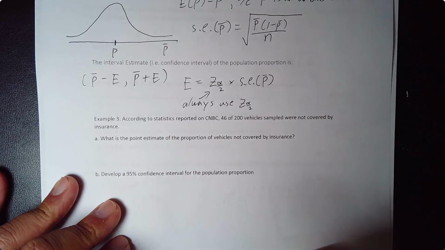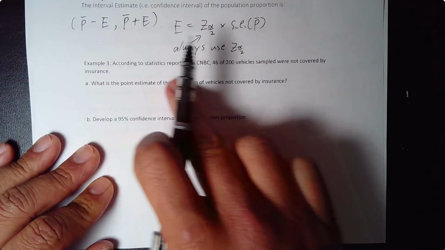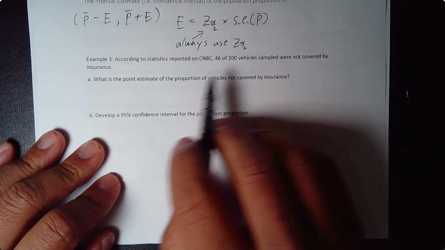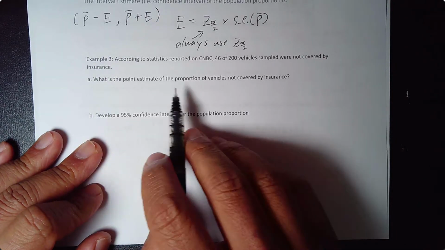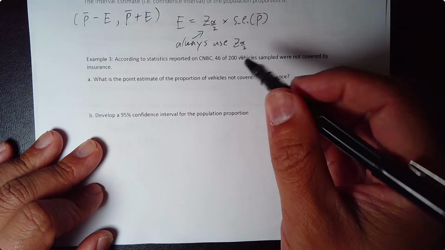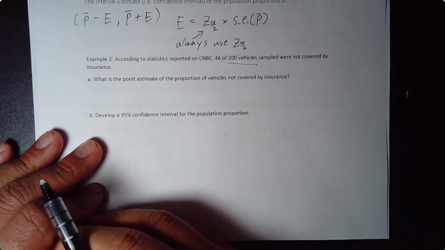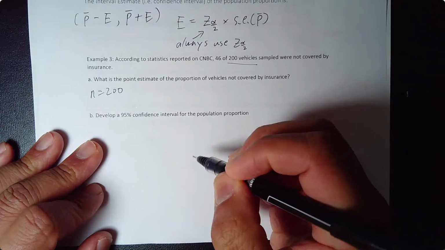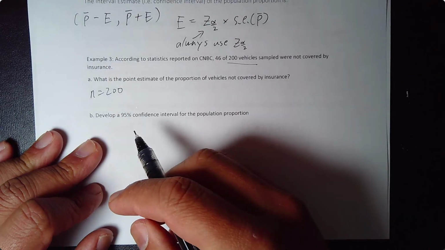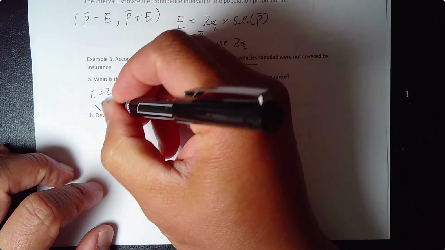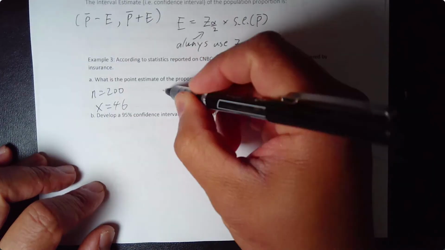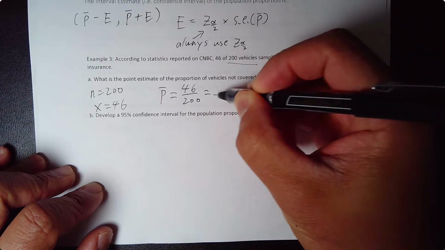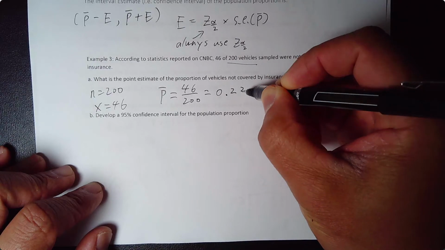All right, let's give this a try. According to statistics reported on CNBC, 46 of the 200 vehicle samples were not covered by insurance. What is the point estimate of the proportion of vehicles not covered by insurance? Clearly, there are more than 200 vehicles in the United States, so 200 is just a small sample. So our n equals 200, and x, the number not covered by insurance, is 46. Our point estimate p bar is 46 divided by 200, or 0.23.